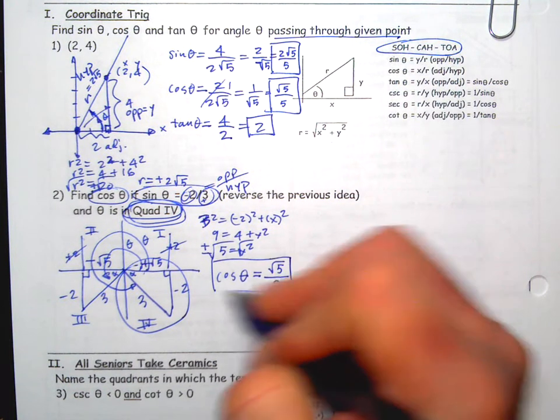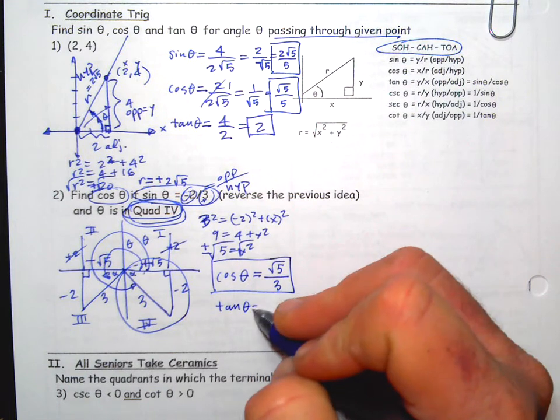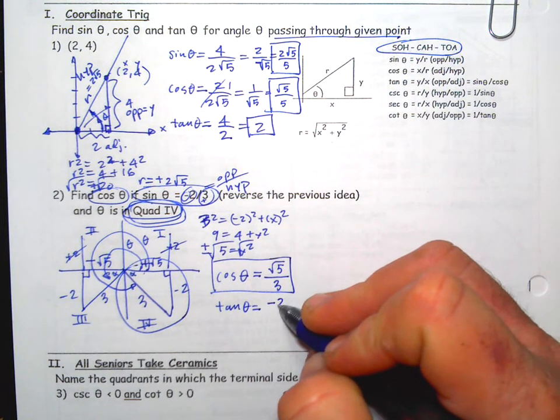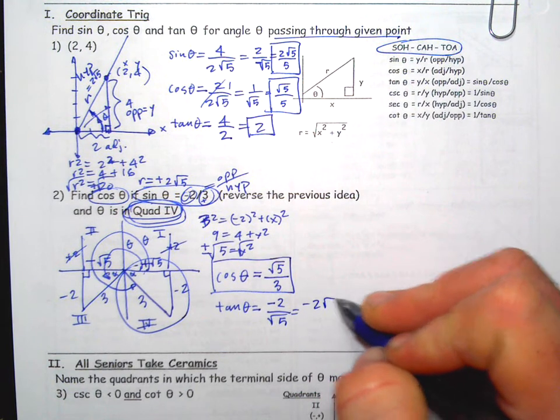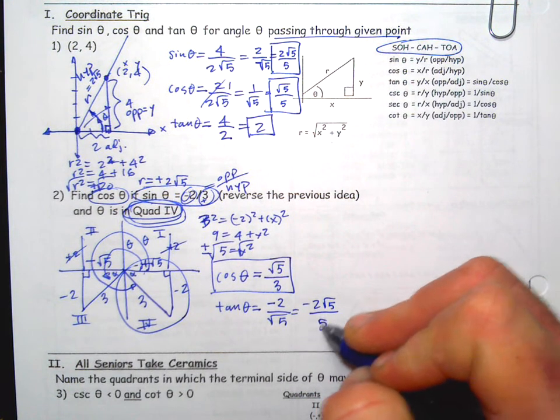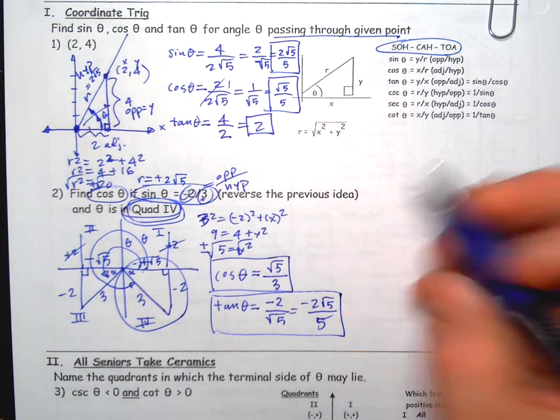But I could ask you for anything. I'd say, well, what's tangent? Tangent is going to be opposite over adjacent, right? And then we could rationalize the denominator. Okay? I mean, I could ask you for secant.